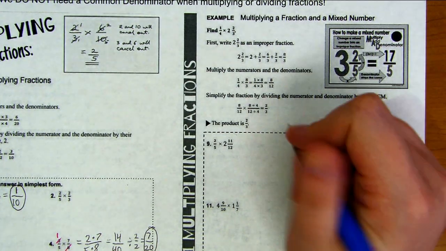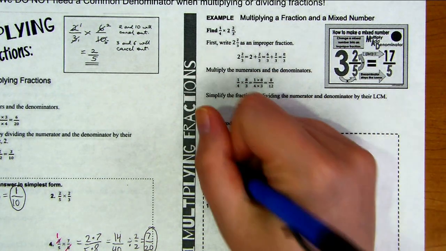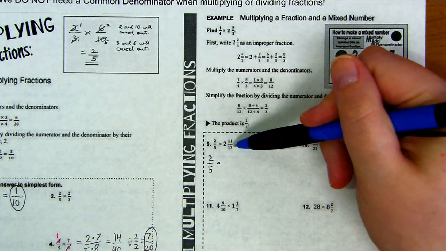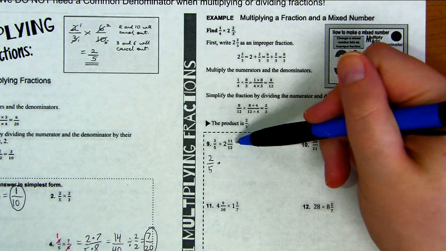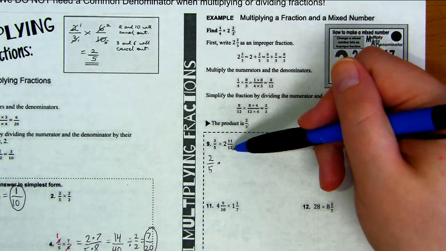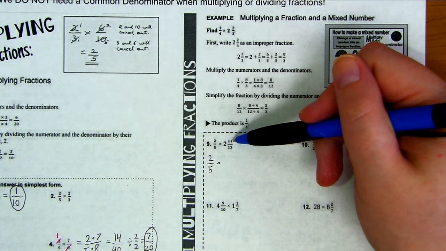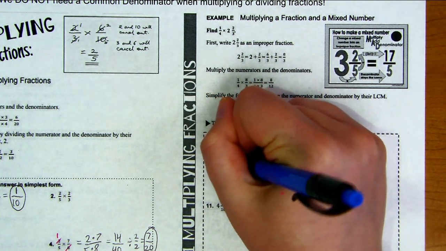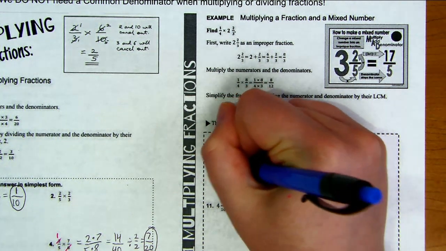So this will become 2 over 5 times, well, we can change this mixed number to an improper fraction by doing 2 times 12, which is 24, plus the numerator, which is 11. So 24 plus 11 will be 35. And we put this over the denominator of 12.